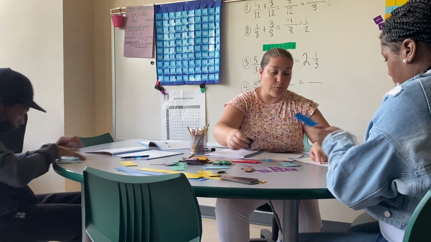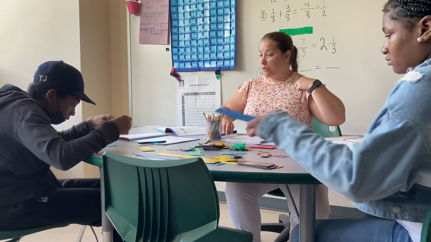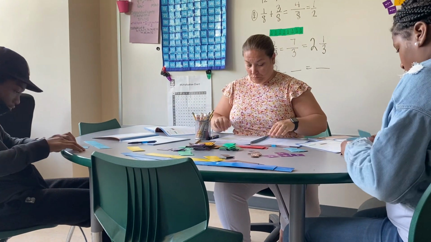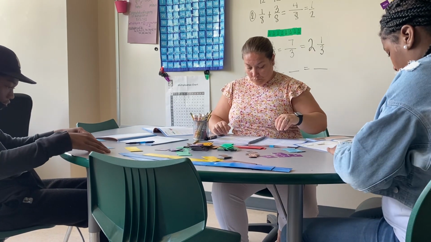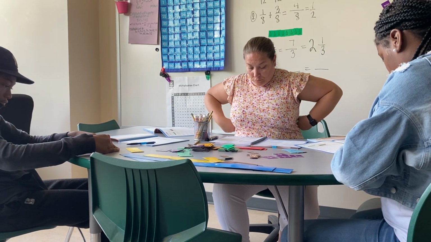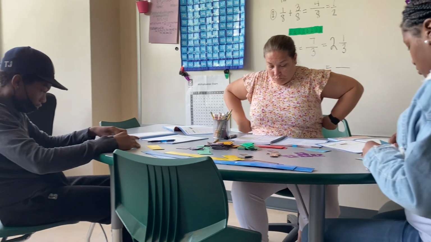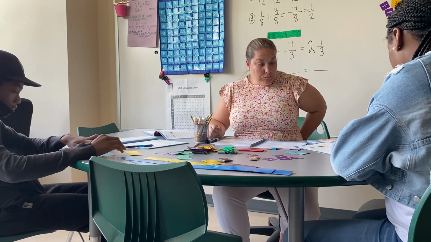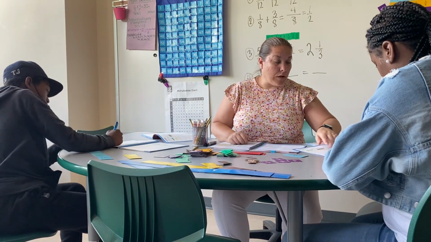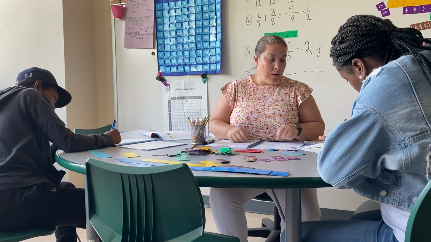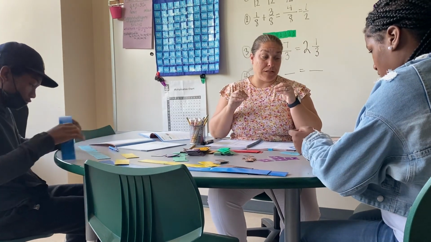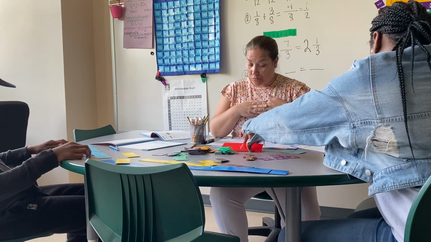So we're gonna build 3/4 and 2/4. Okay, so write that down. And now can you figure out what pieces we could use the least amount of to make a simplest form fraction?